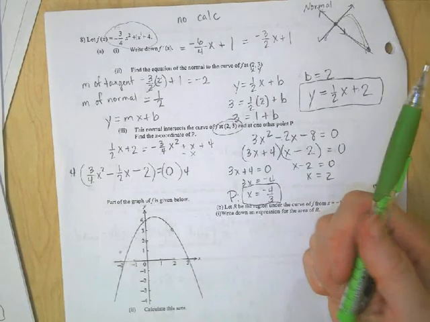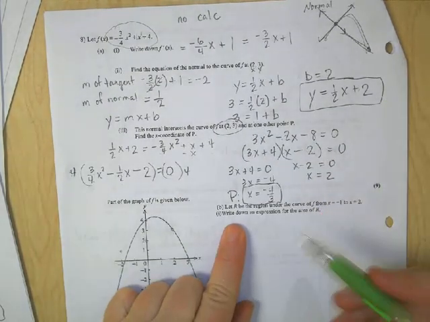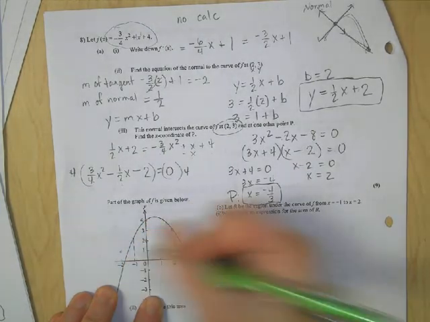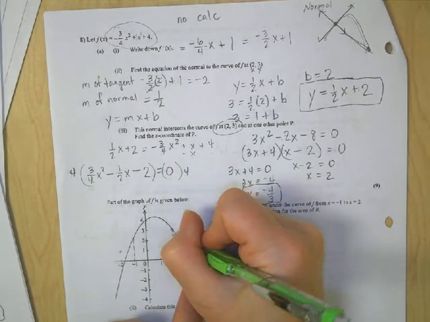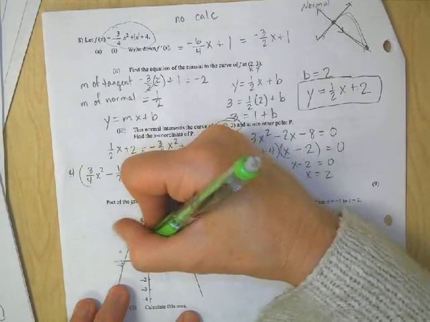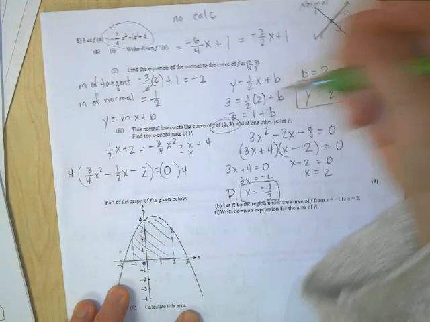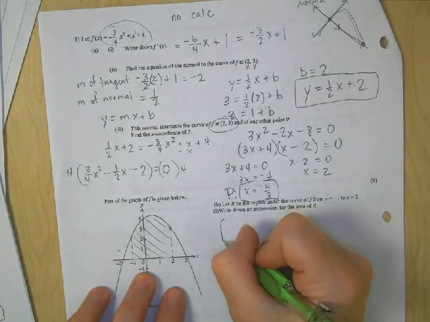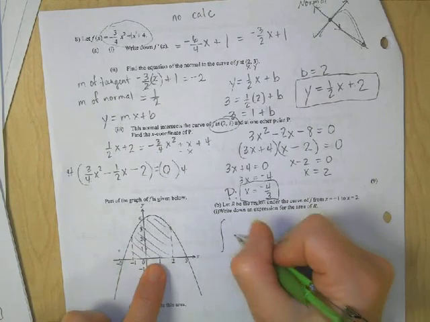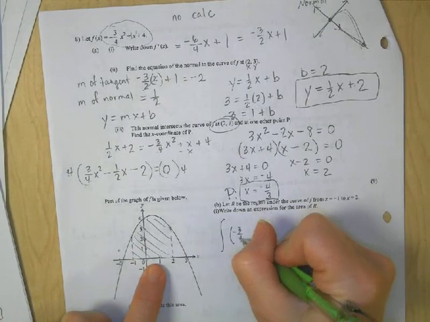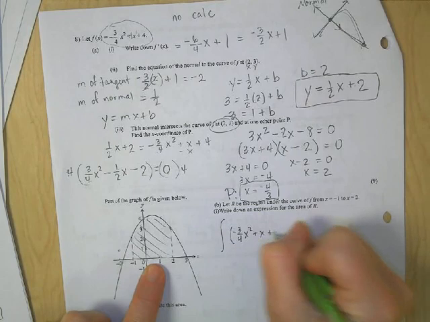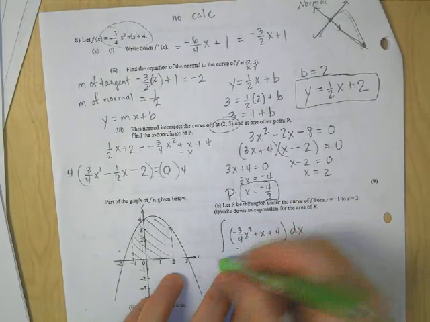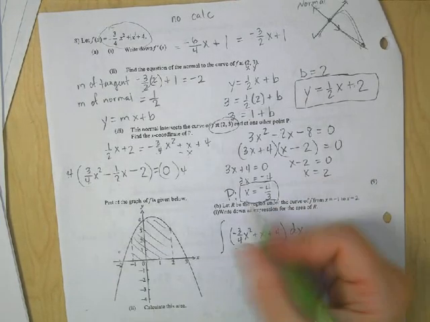All right. Let R be the region under the curve from x is negative 1 to x is 2. It's right there. So we want this area under the curve. Write down an expression for the area of that. Okay, so I'm going to integrate the parabola: negative 3/4 x squared plus x plus 4 dx, from negative 1 to 2.